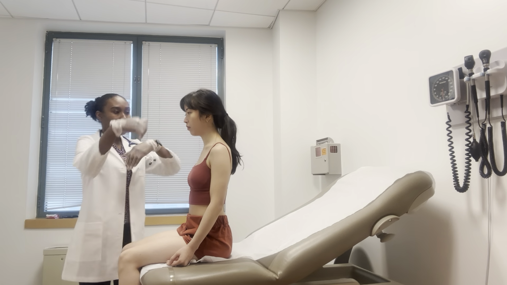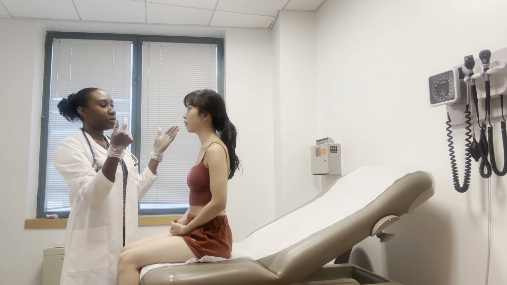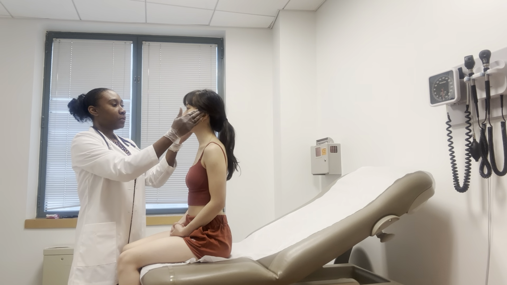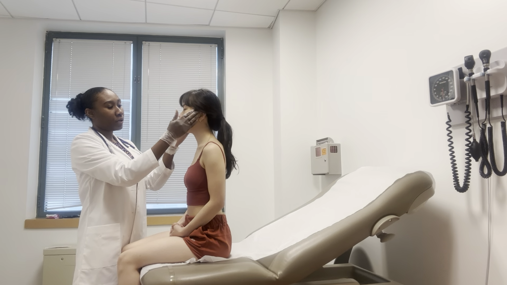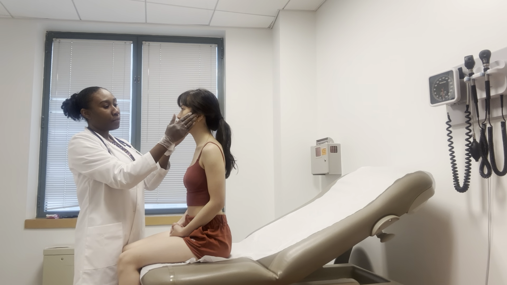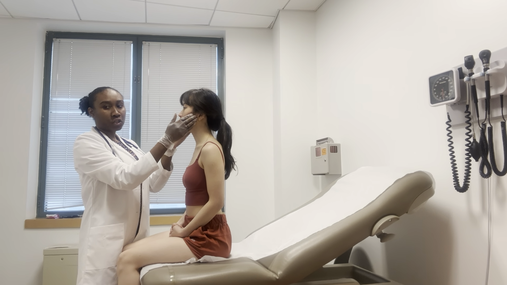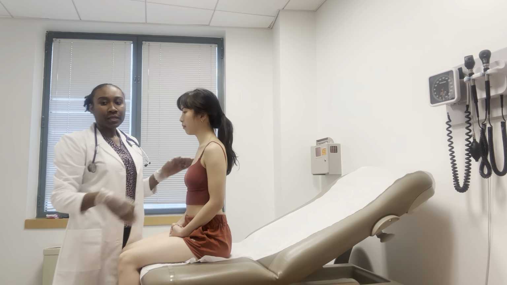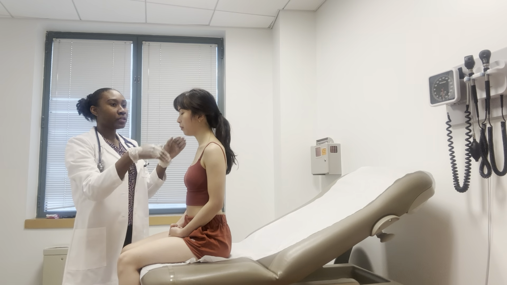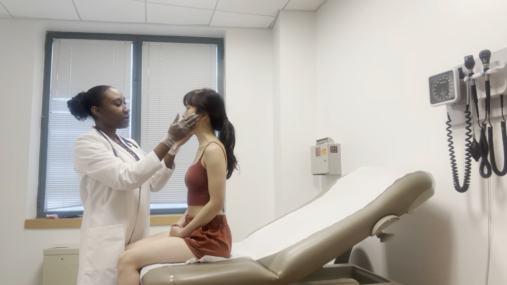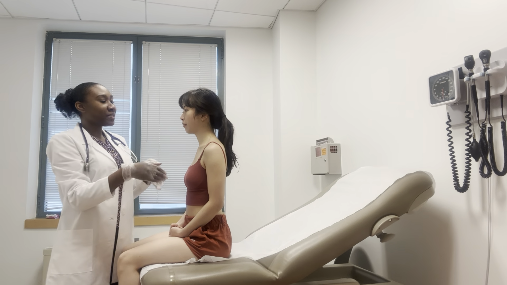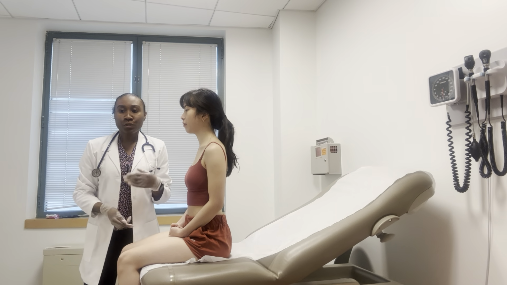So now I'm gonna assess your TMJ, okay? No tenderness when I palpate? Okay, great. So I'm gonna ask that you open your mouth. Okay, close. Good. Clench. Okay, good. Alright, move your lower jaw out and in. Okay, great. Patient was able to do full range of motion to the side. Great. Patient was able to do full range of motion to her TMJ.